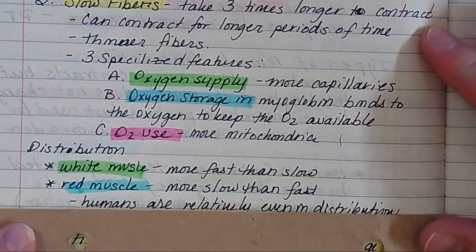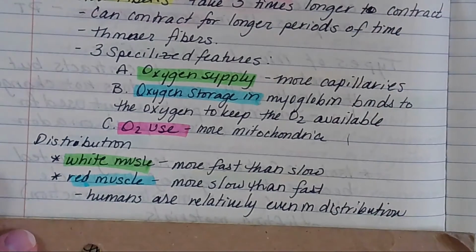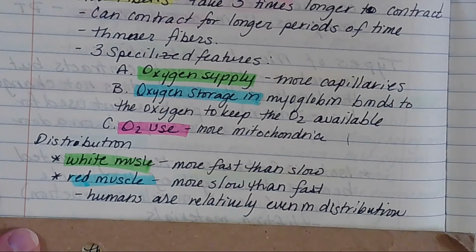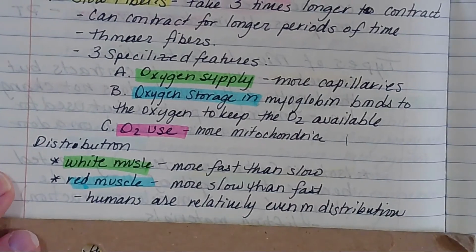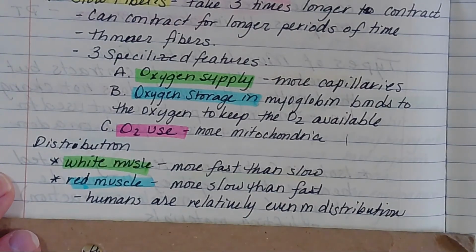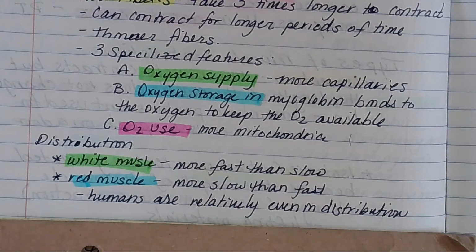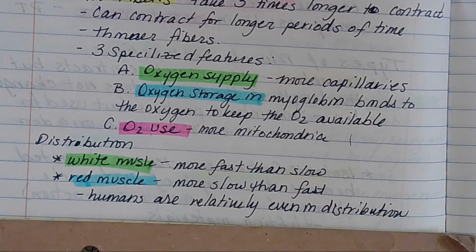When we're talking about the distribution of these muscles, you might hear about white meat and dark meat in some organisms. Sorry, we've been doing the cat dissection, but talking about chickens, for example: the breast tissue is mostly white muscle or white meat, and then you've got the thighs, which are darker meat. That's because of the composition of the muscles.